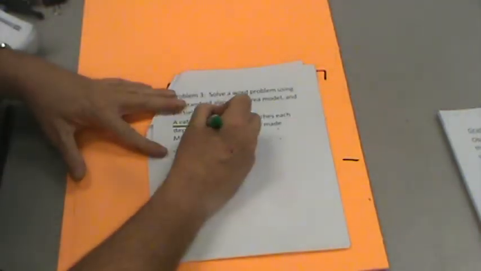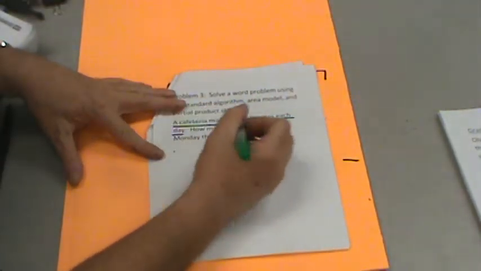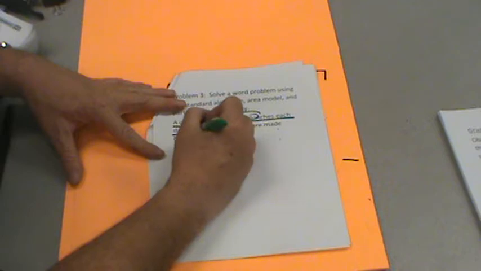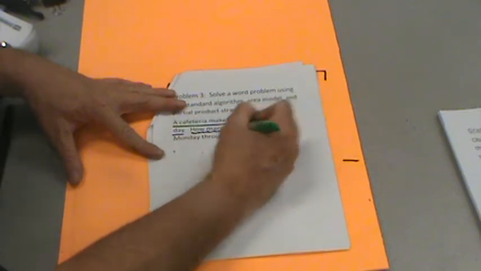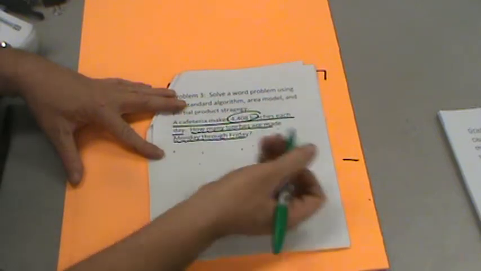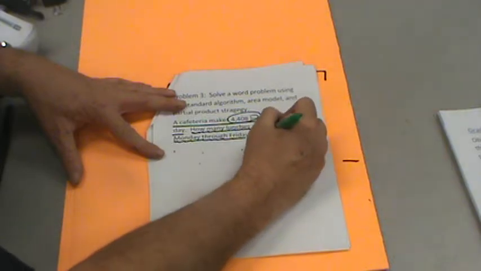A cafeteria makes 4,408 lunches each day. I'm going to circle that. It's asking us how many lunches are made on Monday through Friday. Well, Monday through Friday equals 5 days. So there's our problem. What does it look like we're going to be doing? It looks like we're going to be multiplying 4,408 times 5. That's exactly what we're going to be doing. So let's get right to it.